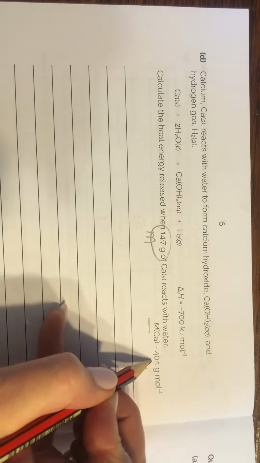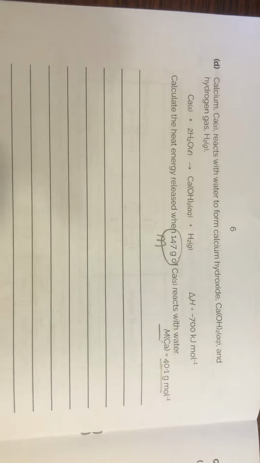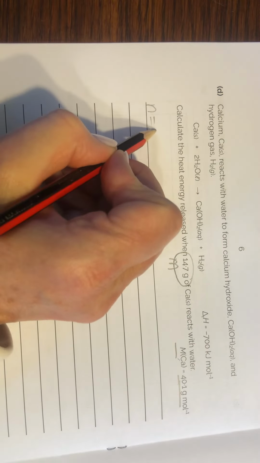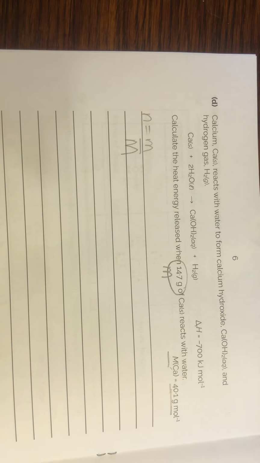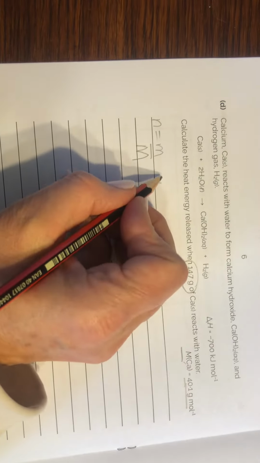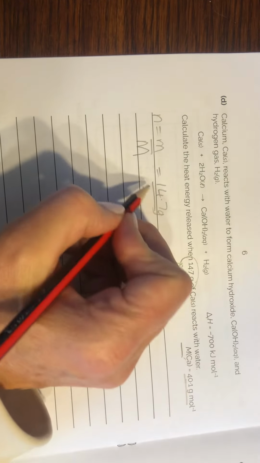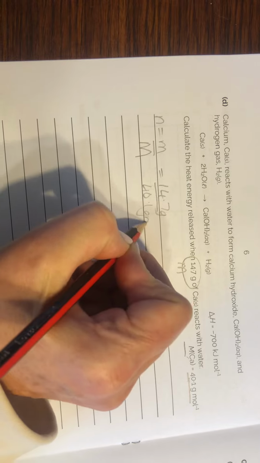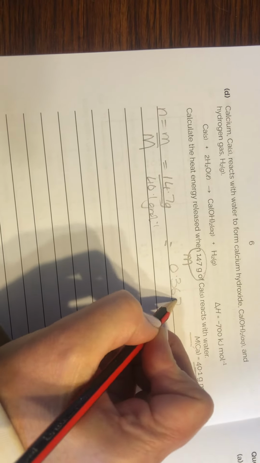We've got a molar mass, which is a big M. Soon as I see a little m and a big M for the same substance, I can do n equals little m over big M. Okay, so when I get n equals little m over big M, I'm going to get 14.7 grams over 40.1 grams per mole, and that's going to give me 0.367 moles. All right, so that's my first idea.